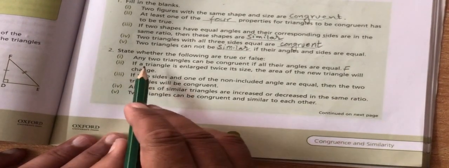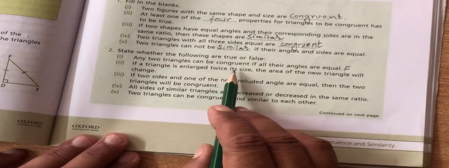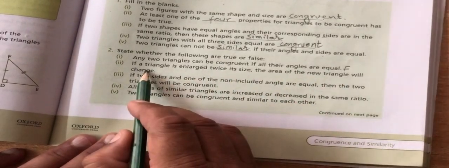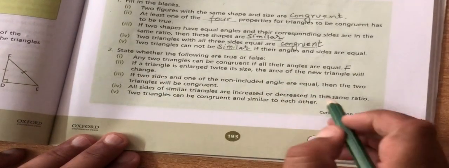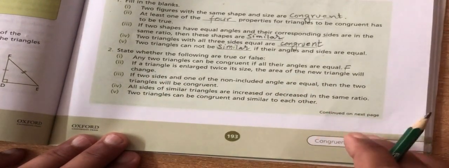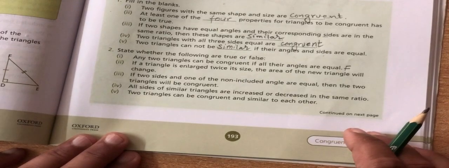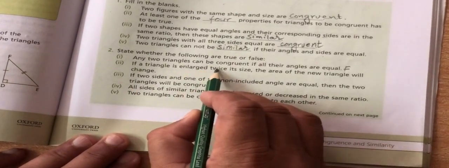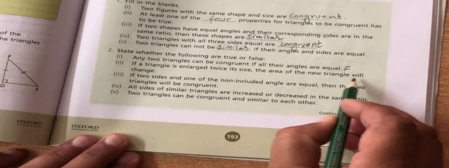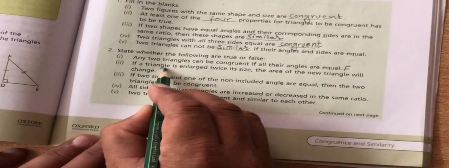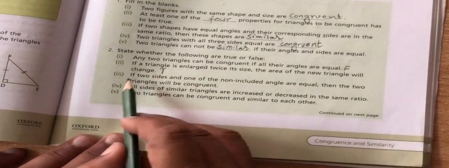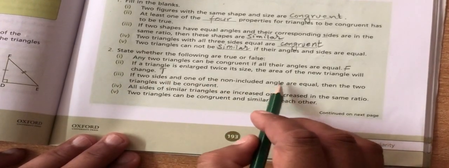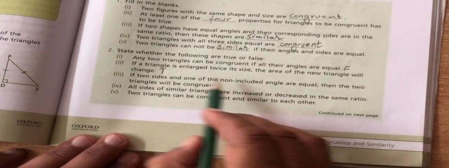Now number 2, if a triangle is enlarged twice its size, the area of the new triangle will change. Obviously, if the shape of anything is increased, its area will also be increased. So if a triangle is enlarged twice its size, the area of the new triangle will be changed. So it's true.